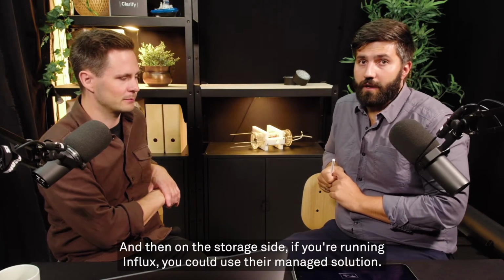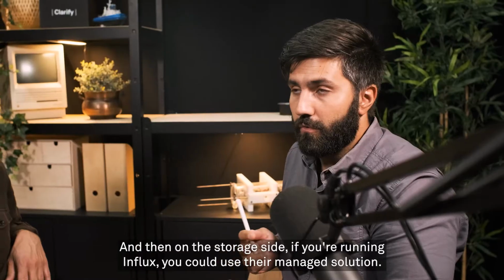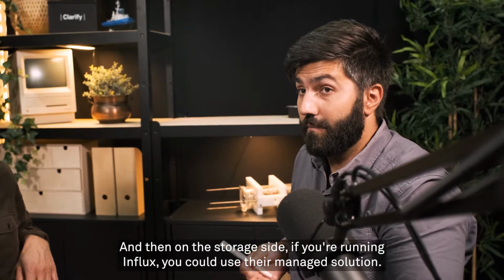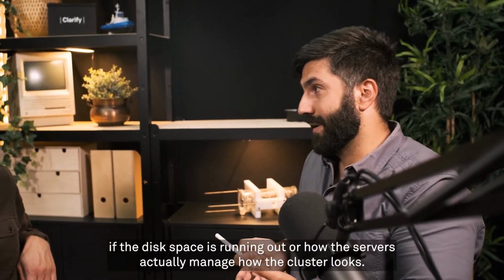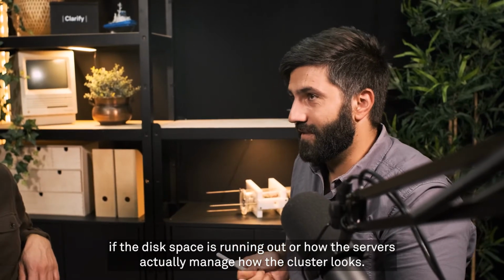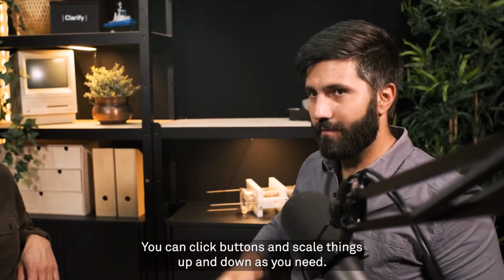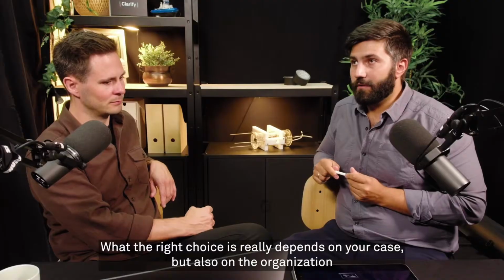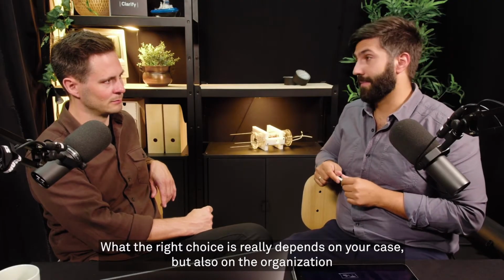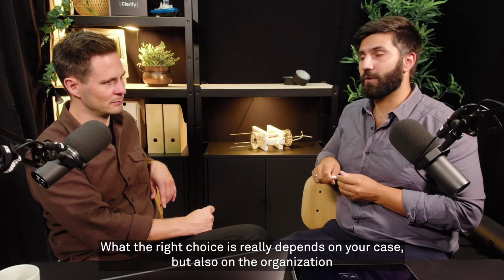And then on the storage side, if you're running Influx, you could use their managed solution. So then you don't have to think about whether the disk space is running out or how the server is actually managed, like how the cluster looks underneath. You can click buttons and scale things up and down as you need. What the right choice is really depends on your case, but also on your organization.